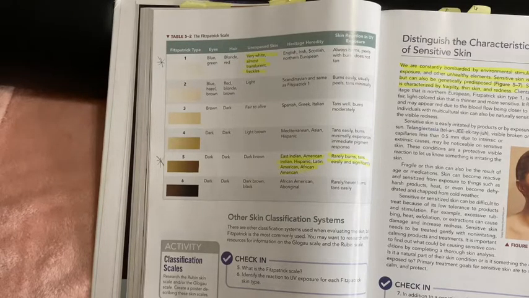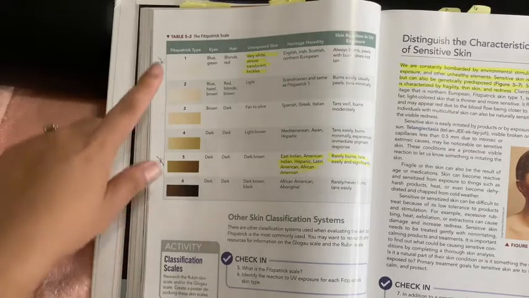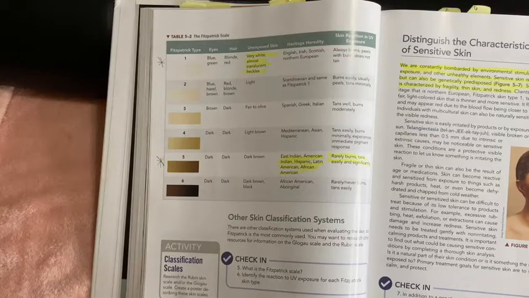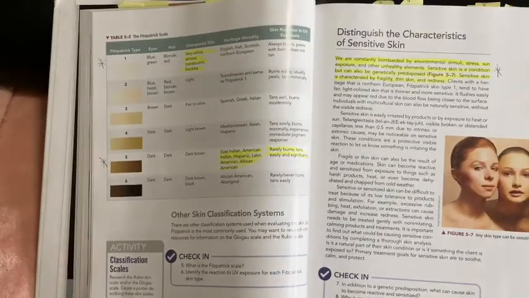Other skin classification systems. There are other classification systems used when evaluating the skin, but Fitzpatrick is the most commonly used. They will ask you about the Fitzpatrick scale in your state board exam, so be very aware of it, and please make sure that you at least understand it. You may want to research other resources for information on the Glogau scale and the Rubin scale. All right. We are now on page 169 at the top.